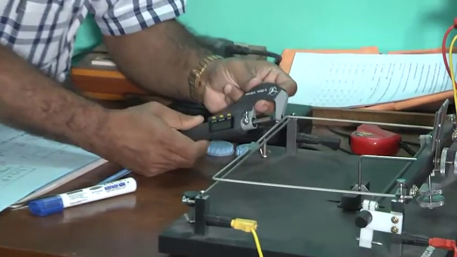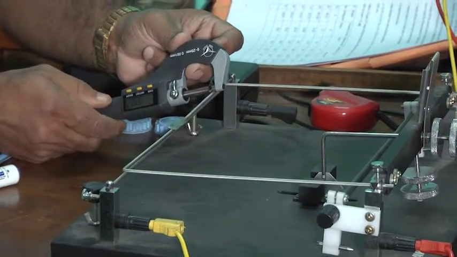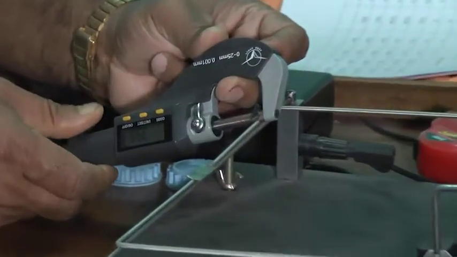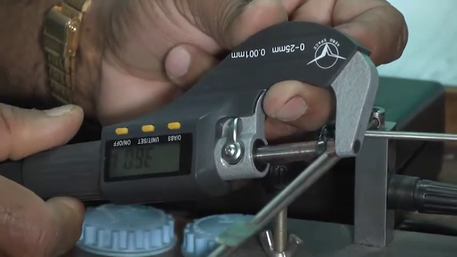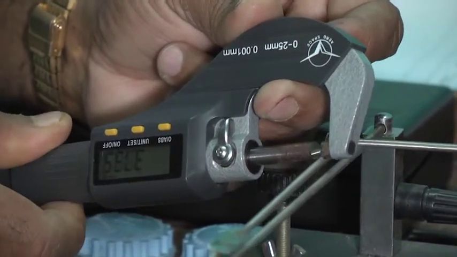So, just you should measure here, yes. I should measure this way.